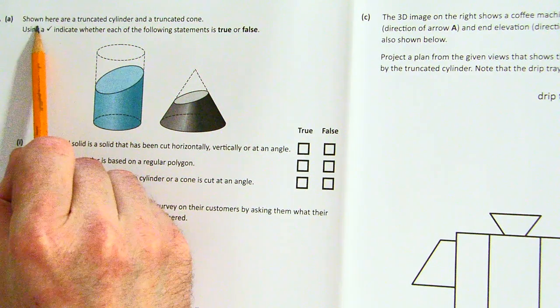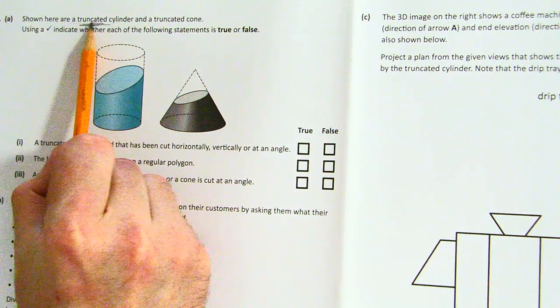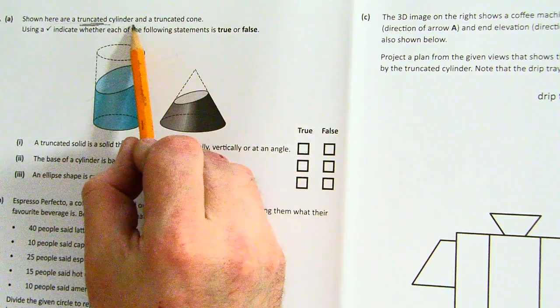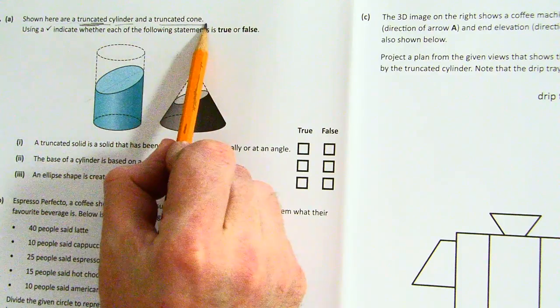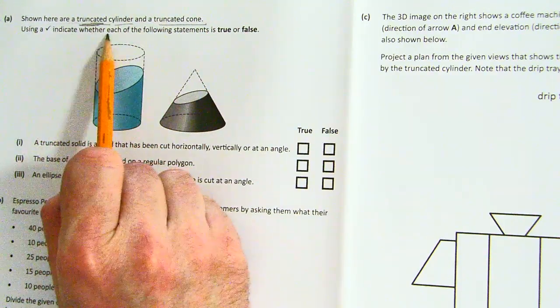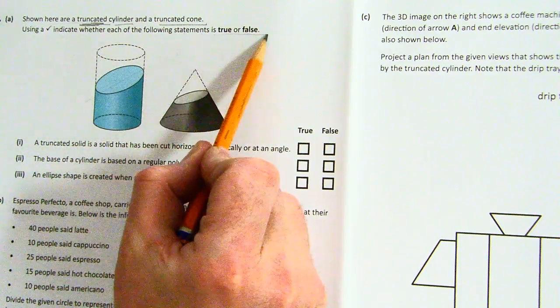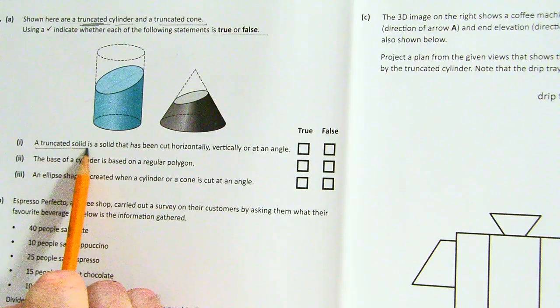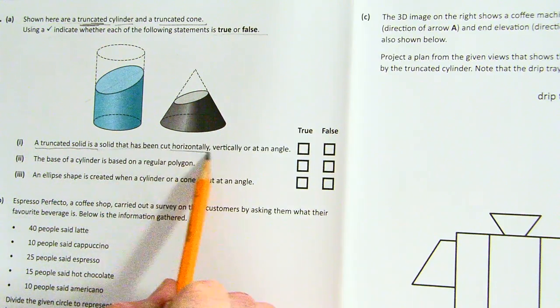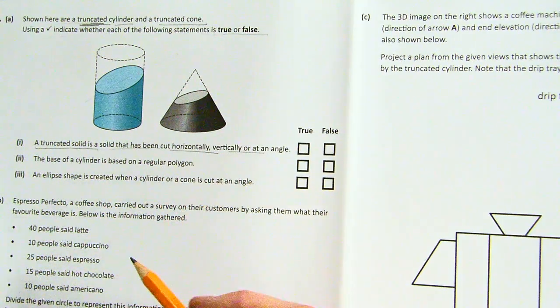So shown here are the truncated, so basically cut off, we've cut off the top of them, cylinder and a truncated cone. Using a pick, indicate whether each of the following statements is true or false. A truncated solid is a solid that has been cut horizontally, vertically, or at an angle.